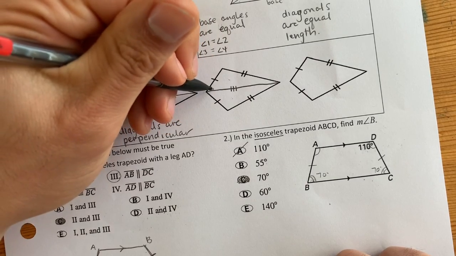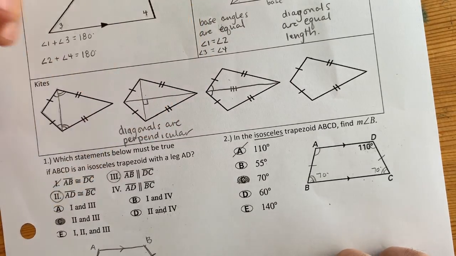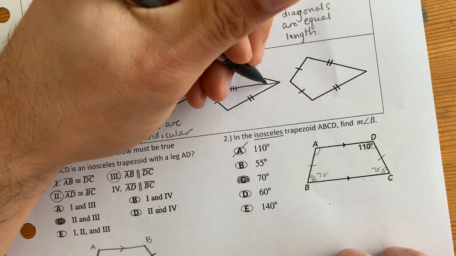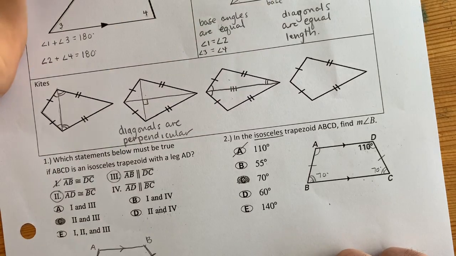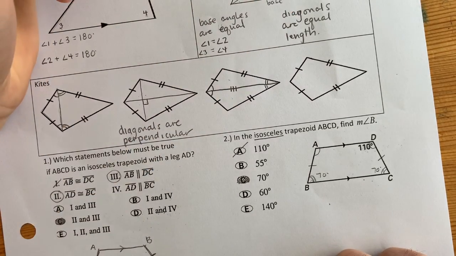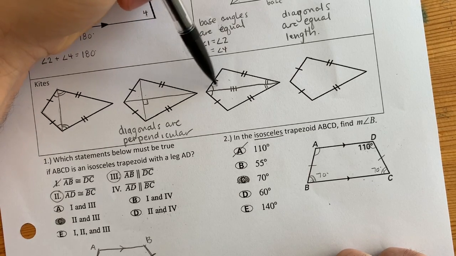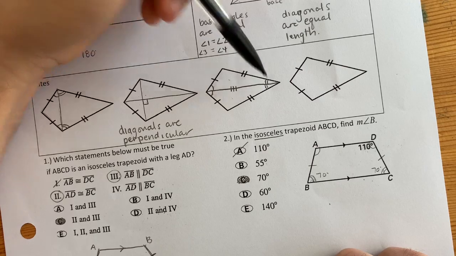So that means this angle here matches with this angle here. And then this angle here, I got to put 2 marks on that one, is equal to this one over here. Now, don't think this angle equals this angle, but these 2 equal, these 2 equal.